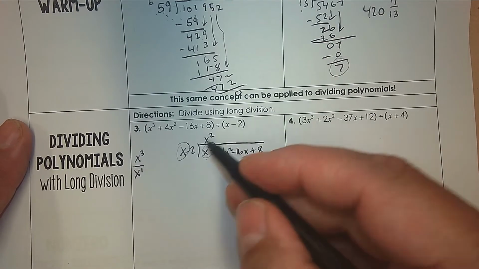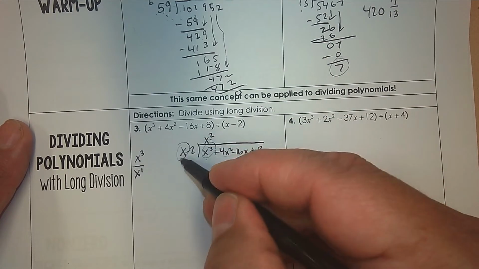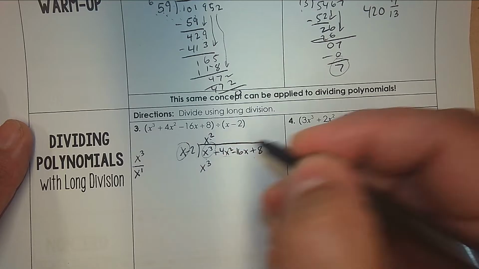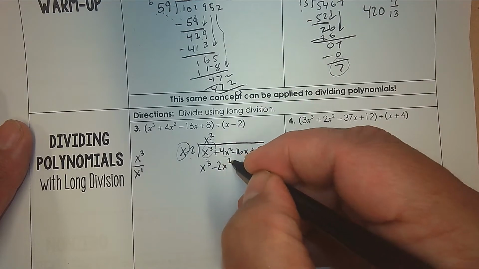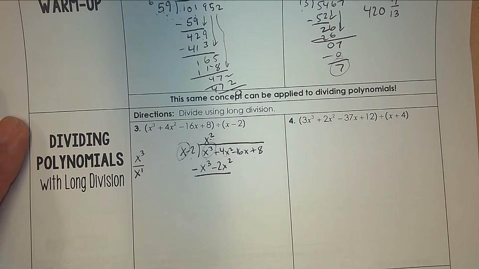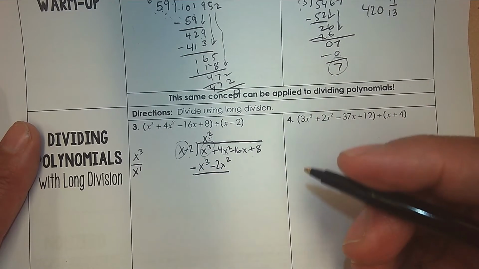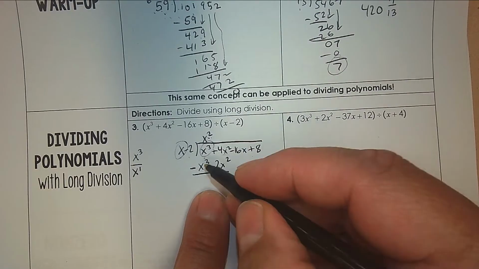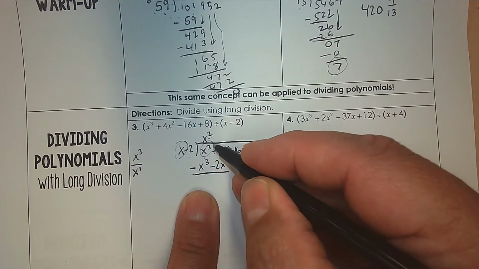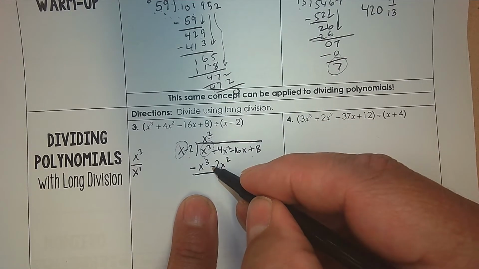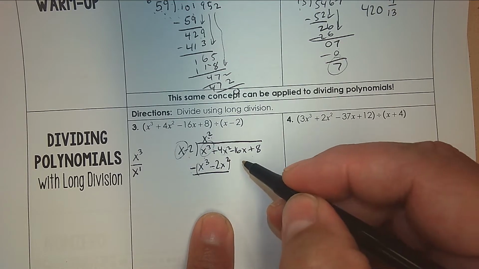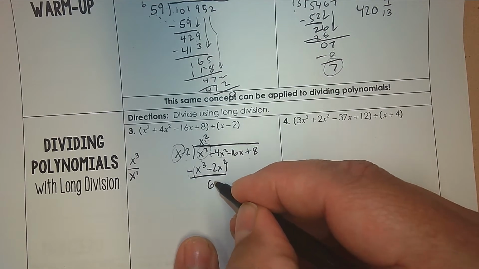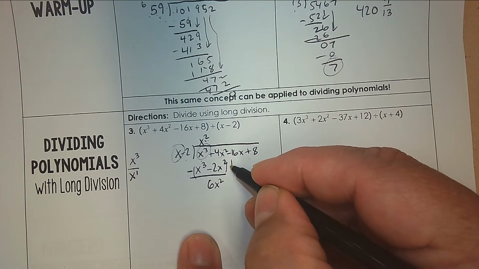And then we're going to distribute. So x squared times x is x cubed. And x squared times negative 2 is negative 2x squared. We're then going to subtract to find the remainder. So the x cubes eliminate. 4 subtract a negative. Be careful. When you subtract a negative, you're adding. So 4 plus 2 is 6. And then you bring down the next term.